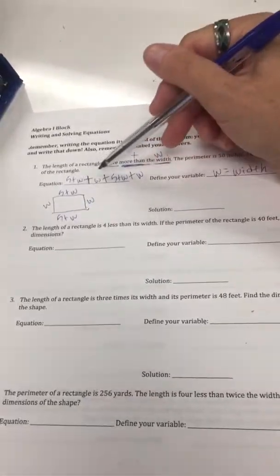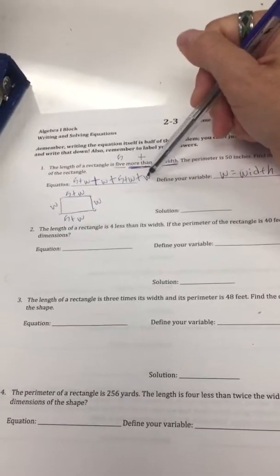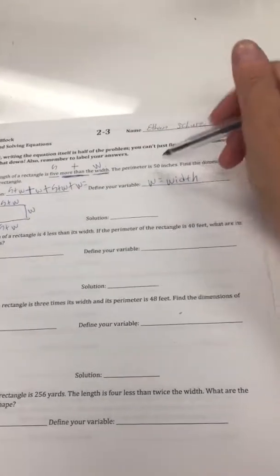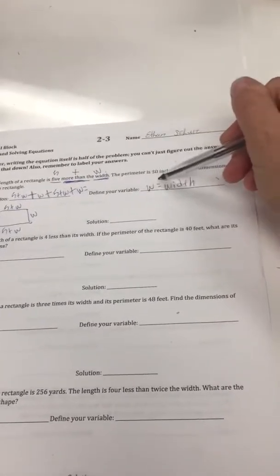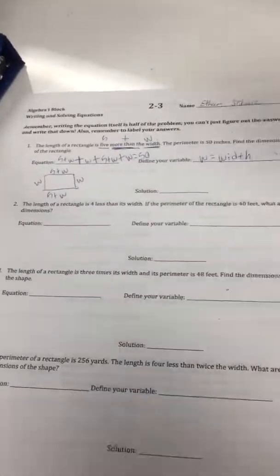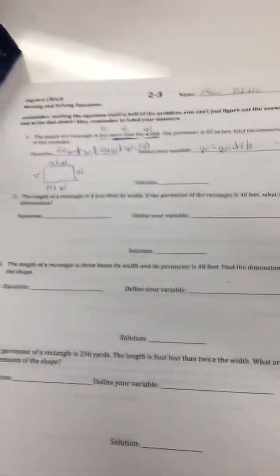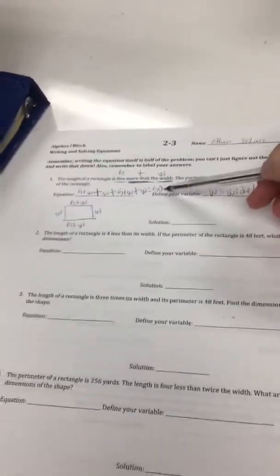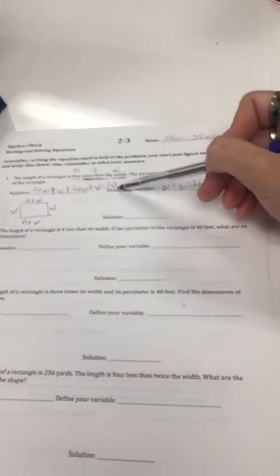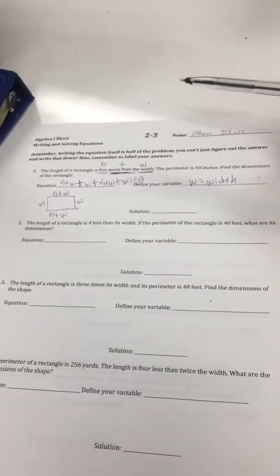Here's 1, 2, 3, 4 sides equals, what's the perimeter? No, I told you. The perimeter is 50 inches. So your equation, you're going to write equals 50. They gave you that number. Okay. Does that make sense so far? Yes. Okay. Once you have your equation written, you're just going to solve it like you solved all those other ones.